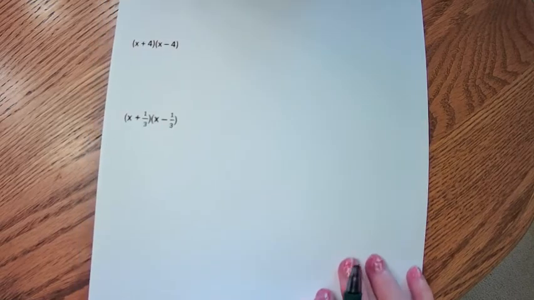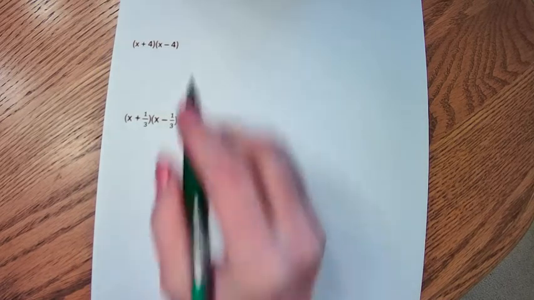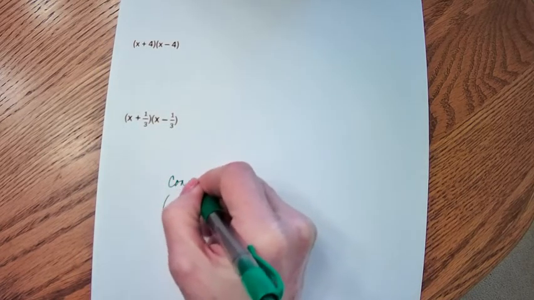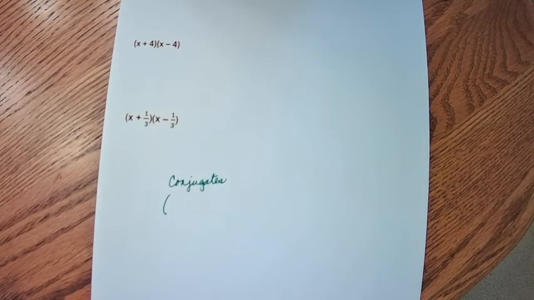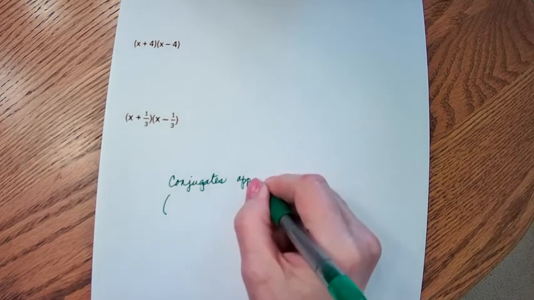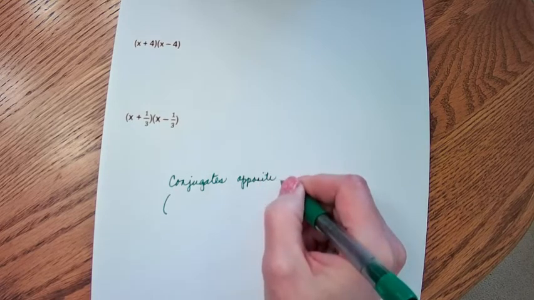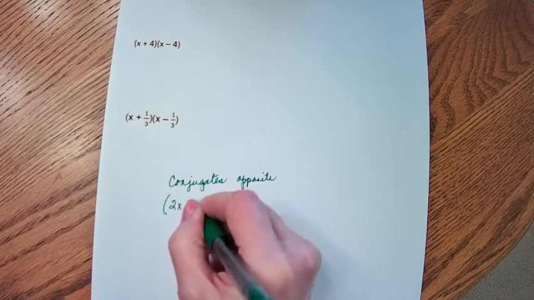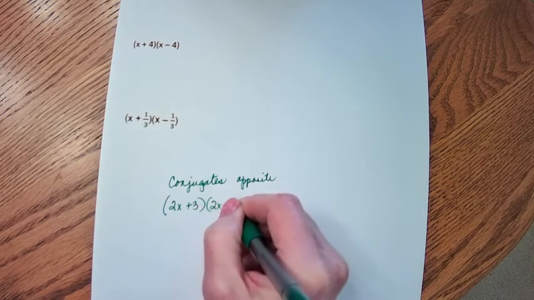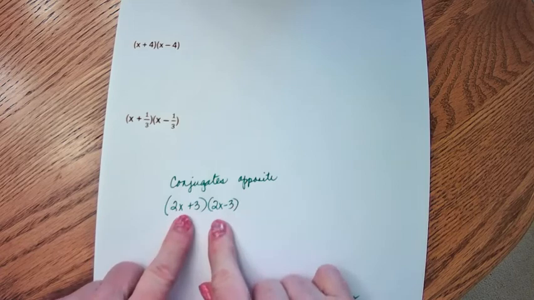But if you see a pattern, I'll write this down here, where the polynomials are the conjugates of each other. The conjugates have the same terms, but they have an opposite operation. So 2x plus 3 times 2x minus 3. 2x plus 3 and 2x minus 3 are the conjugates of each other.